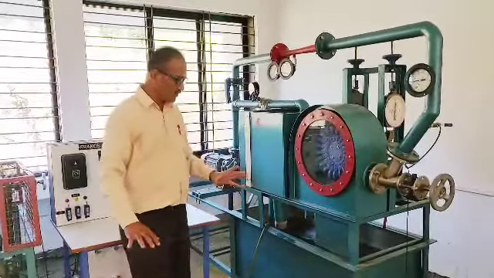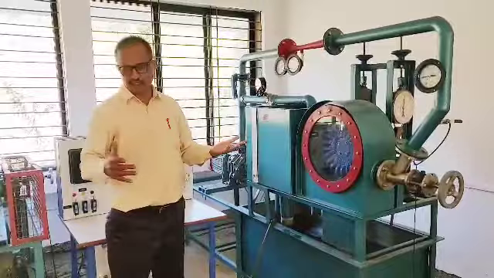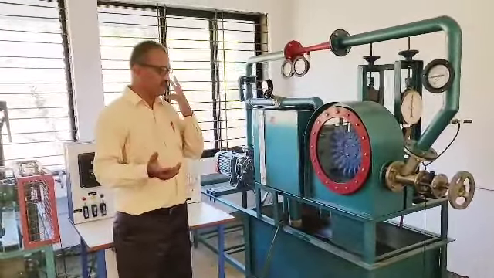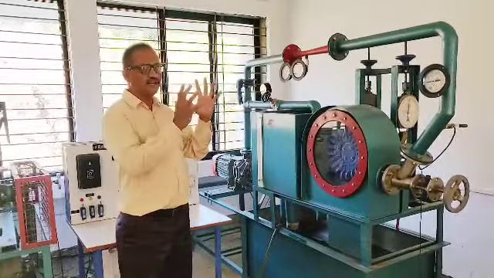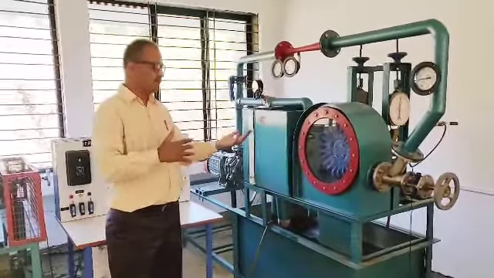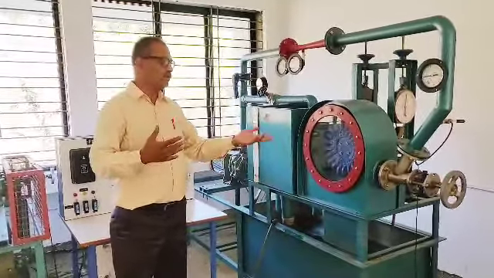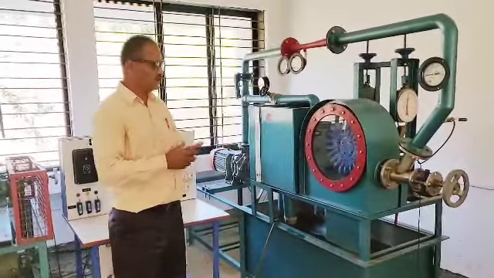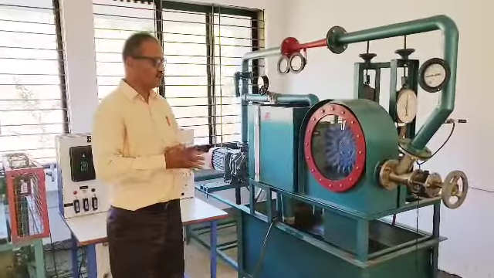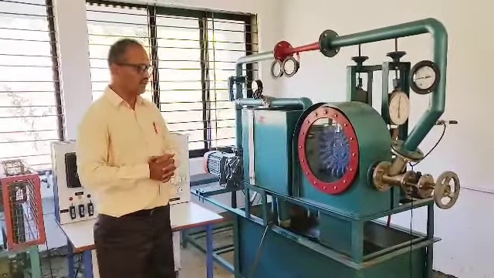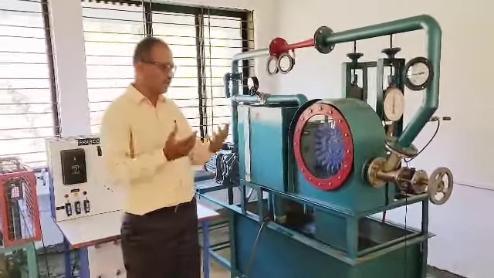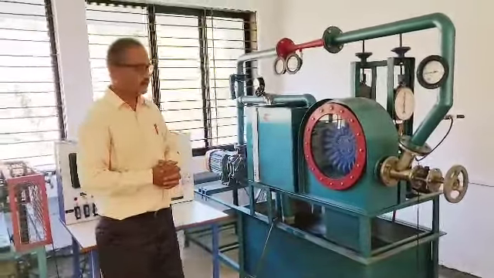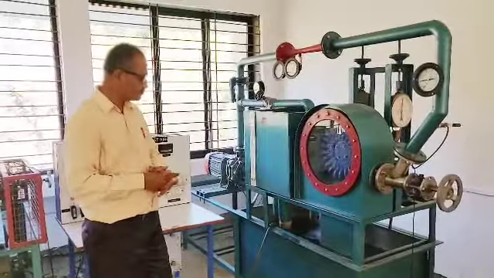In the experimental setup, what are we doing with these turbines? We are first looking at the efficiency. Efficiency means what is the energy contained in the water and how much of that energy we are able to convert into mechanical energy or electrical energy. That conversion ratio is the performance of the turbines: the power developed divided by the theoretical power it can develop based on the hydraulic energy input.